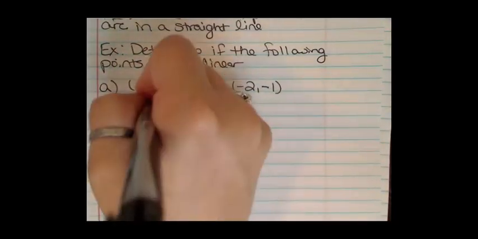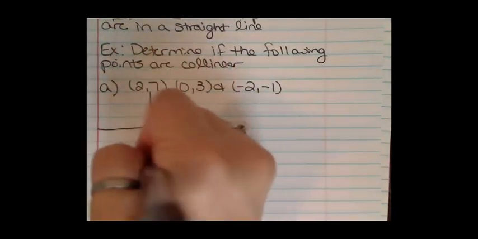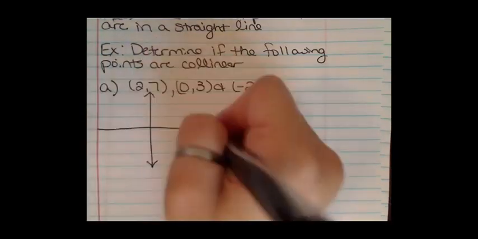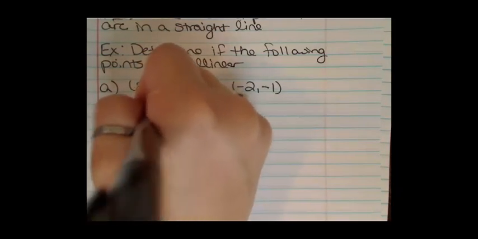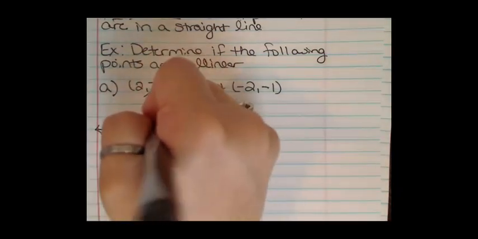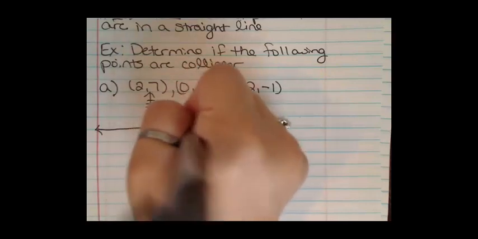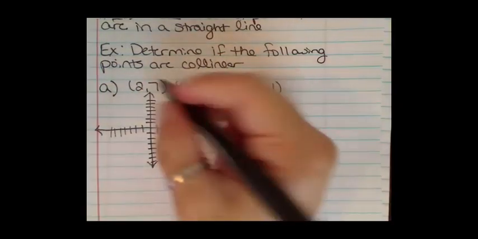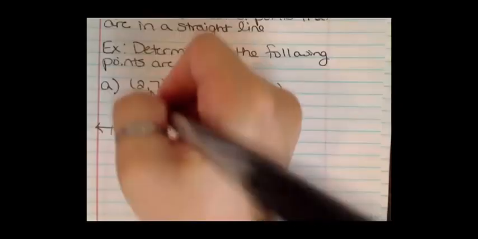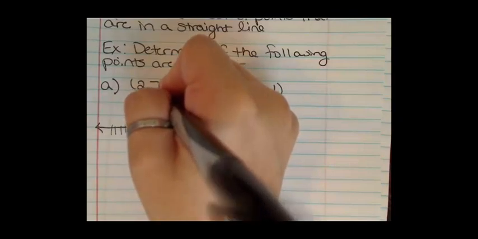Unfortunately, for me, I'm doing this just on paper. On your homework, it'll be a lot more accurate, so I do apologize for that. Okay, so the first one was 2 and then 7, so we go over 2 and up 7. 0, 3, we don't go over at all, but we go up 3.